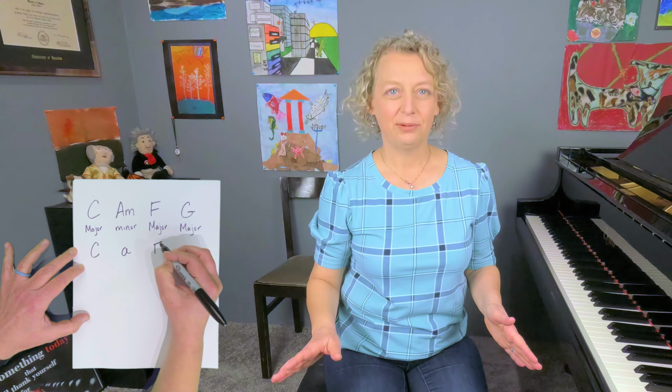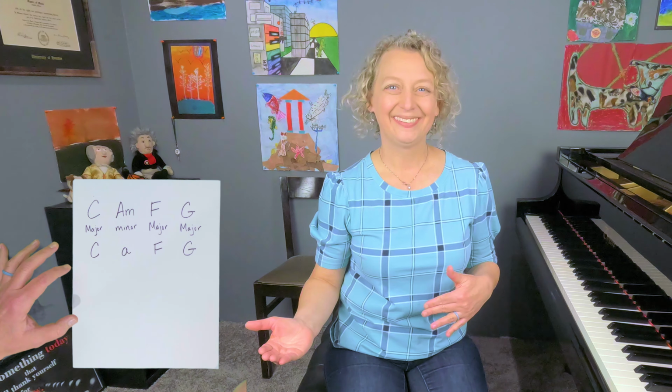Of course, sometimes in music there are variations, such as using a lowercase alphabet letter for the chord name to indicate a minor chord. So the previous progression would look like this: capital C, lowercase a, capital F, capital G.